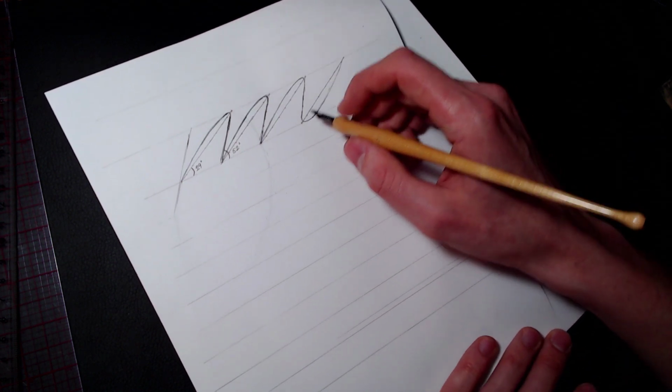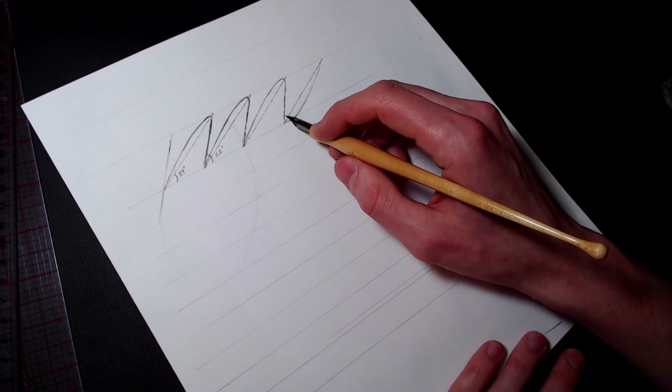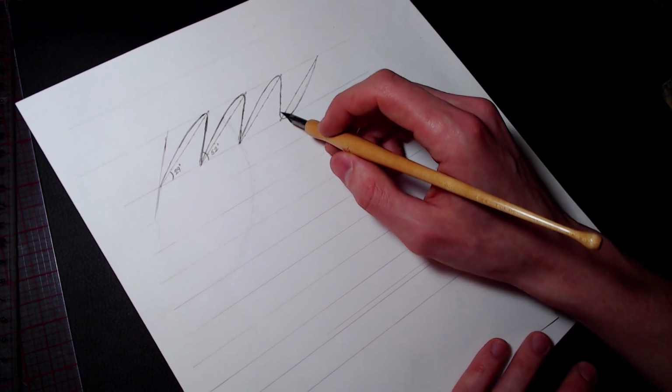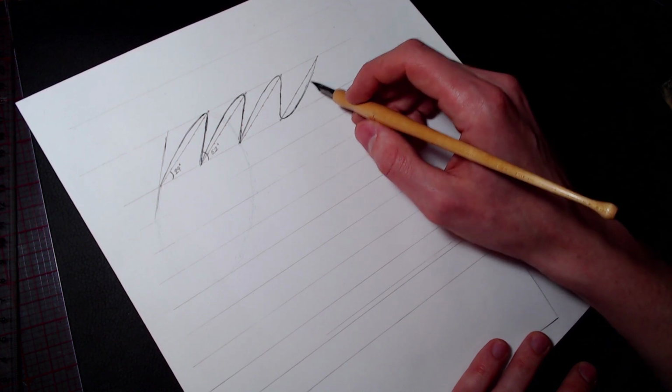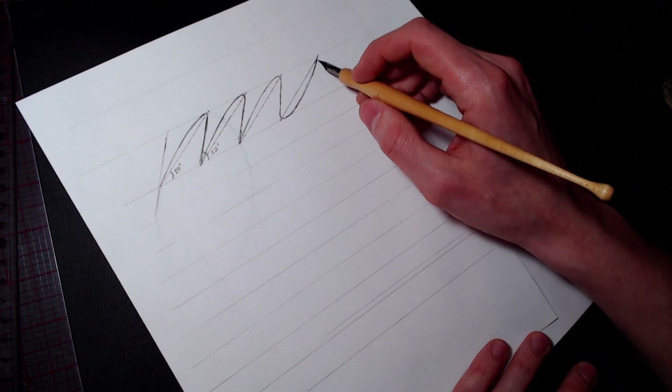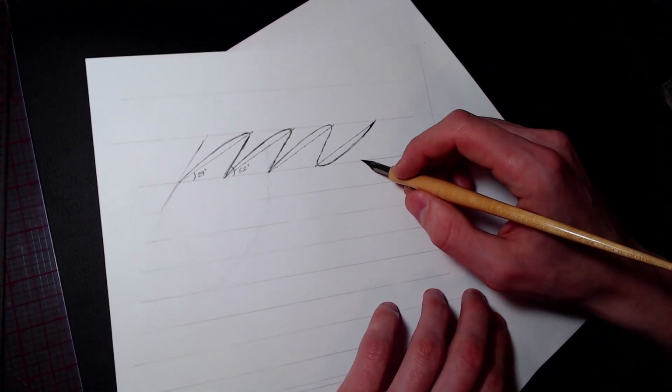Make that turn, and then the exit is the opposite of the turn we just made. So instead of going from forearm to upper arm, we're going from upper arm on this main slant to a forearm movement to exit. And then as we approach the end of the exit, we're using upper arm up here, which also approaches this main slant again.